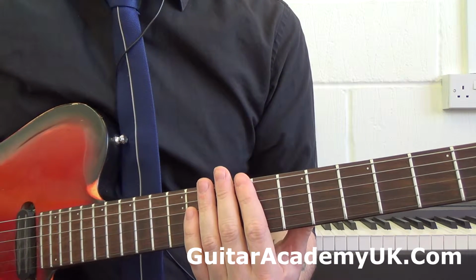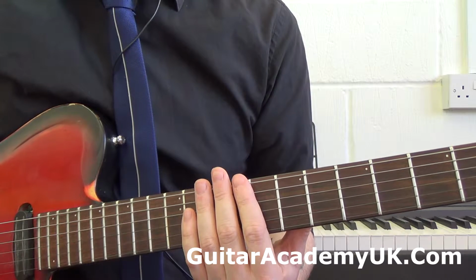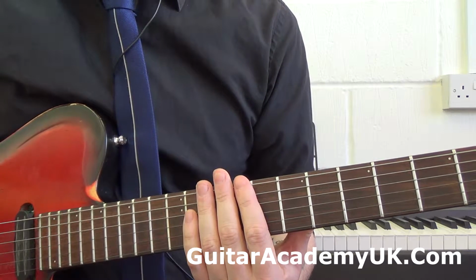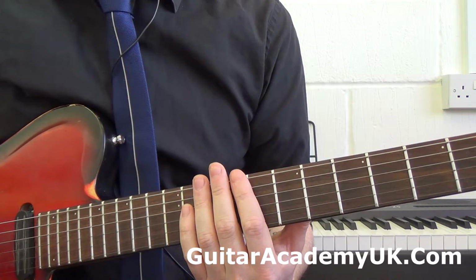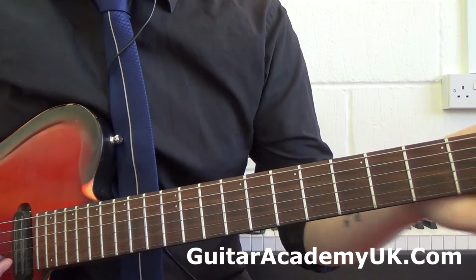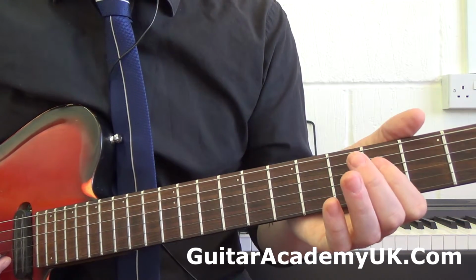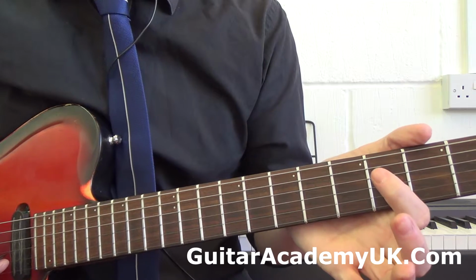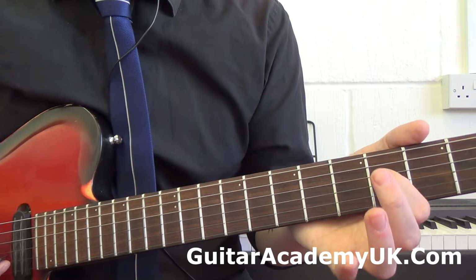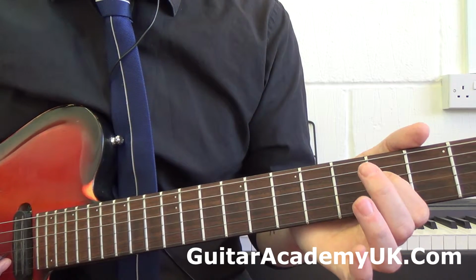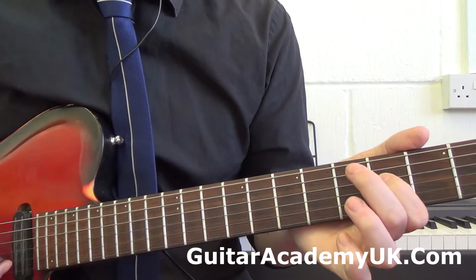The next chord we're going to look at is a D major 9. Now this one, we will have the root note on the A string. So take your first finger and place that on the 4th fret of the D string. Take your second finger and place that on the 5th fret of the A string.